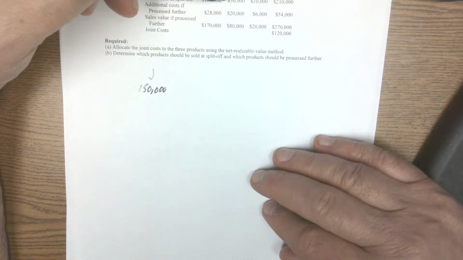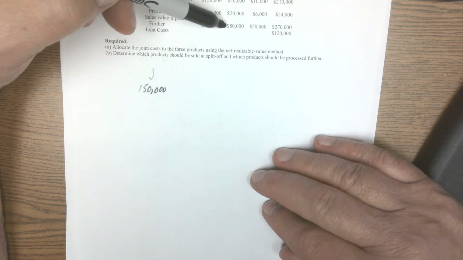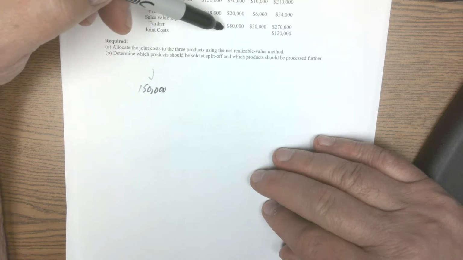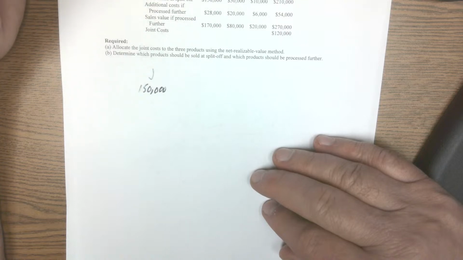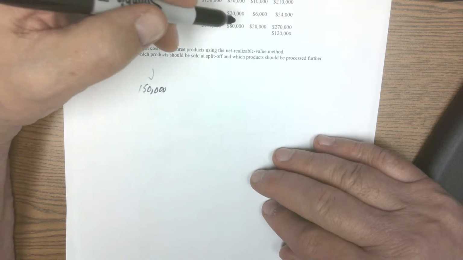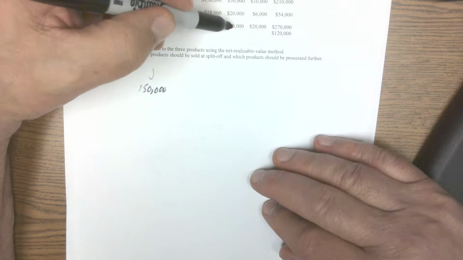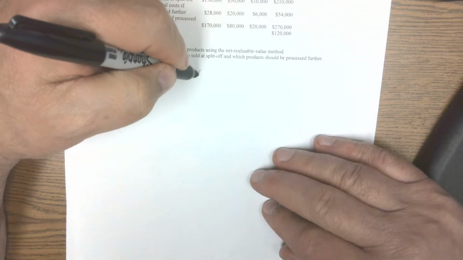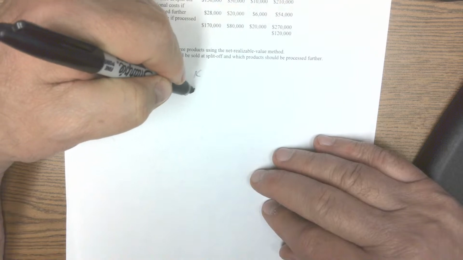On K, we have sales value at split off of 50 and sales value processed further is 80. So the marginal difference there is 30. The additional cost is 20. So our net realizable value is 60 on this one, the 80 minus the 20, 60,000.